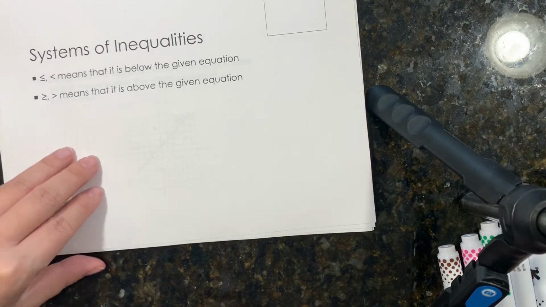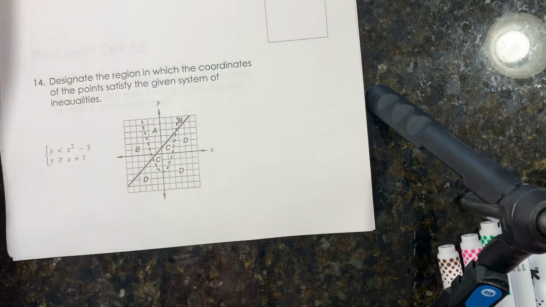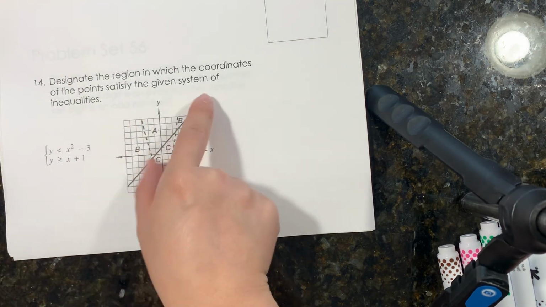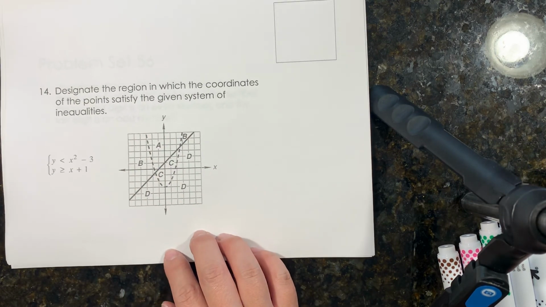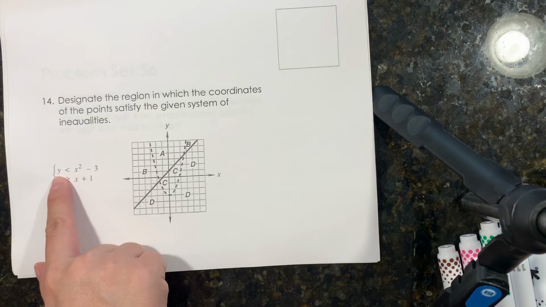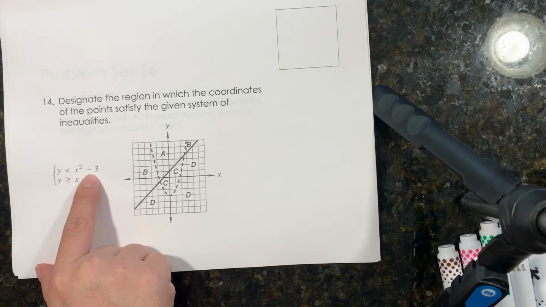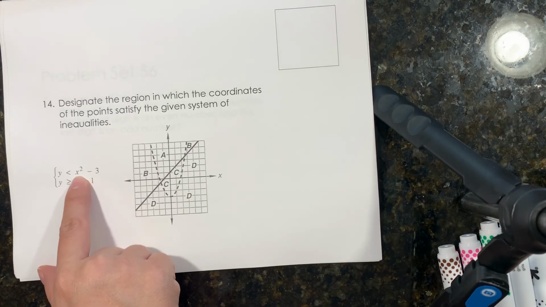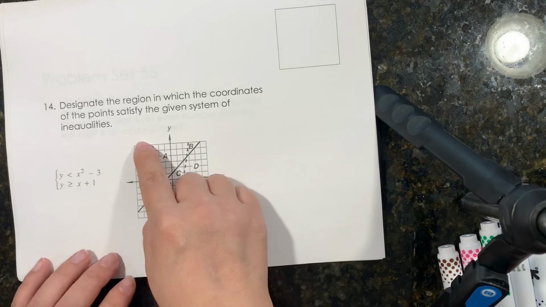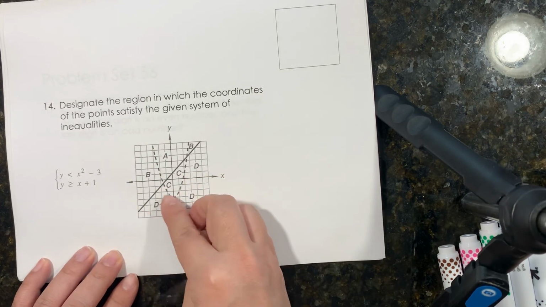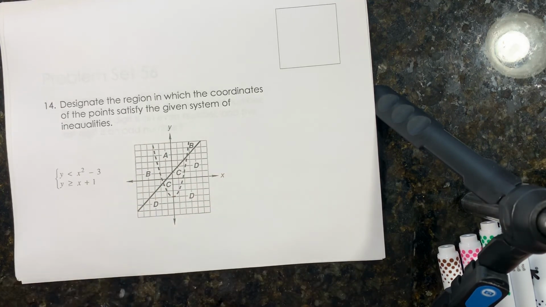Okay, so now we're going to look at number 14. It tells me to designate the region in which the coordinates of the point satisfy the given system. So y is going to be less than x squared minus 3. So x squared minus 3 is a parabola, we know because it's x squared. And if it's less than, that's everything underneath. So that means it would be all of these sections right here.